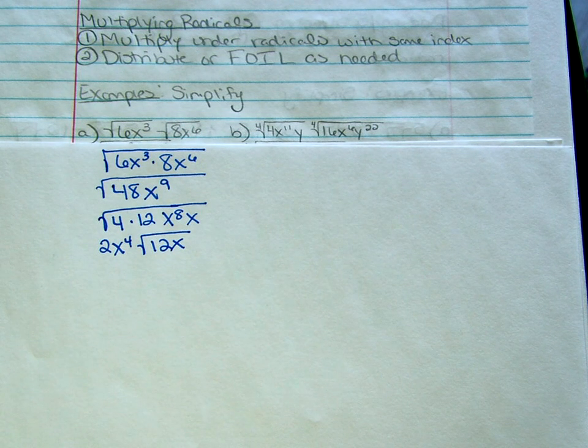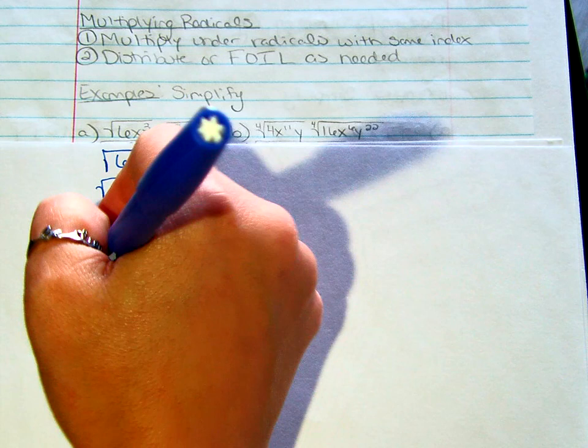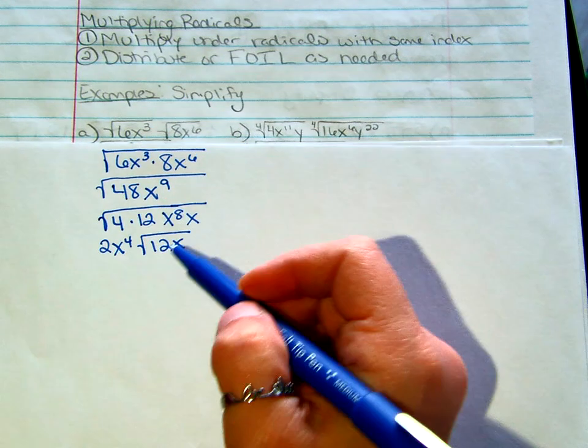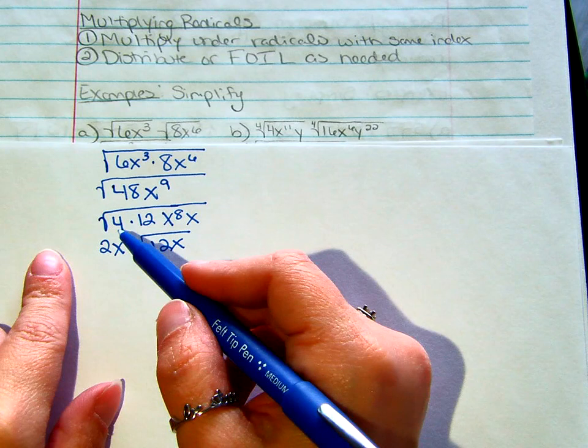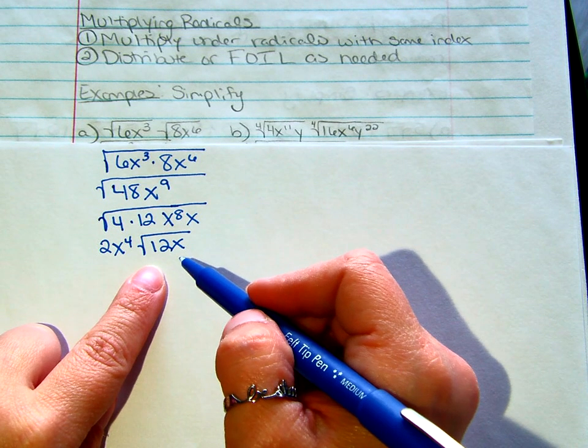Is that fully simplified? I got one person saying no. Why not? Yeah, you can pull another 4 out. That's exactly right. So this is one of these great times where I made sure to listen to you guys, and we pulled out a 4, and then we have to ask, is there another perfect square living in here at all? And if there is, we still need to pull that out.